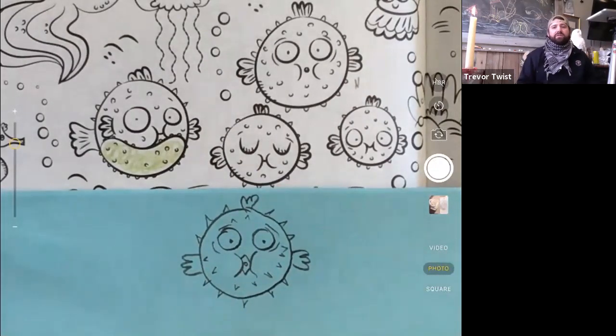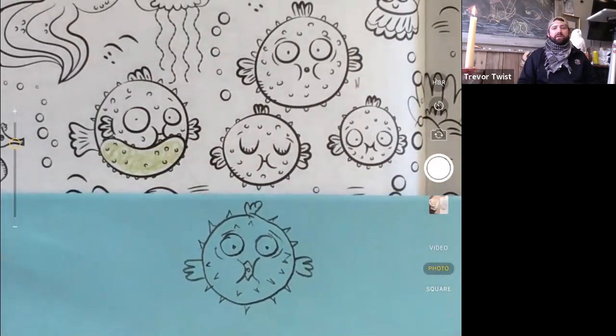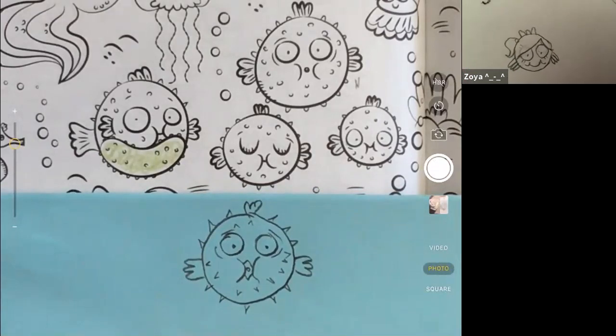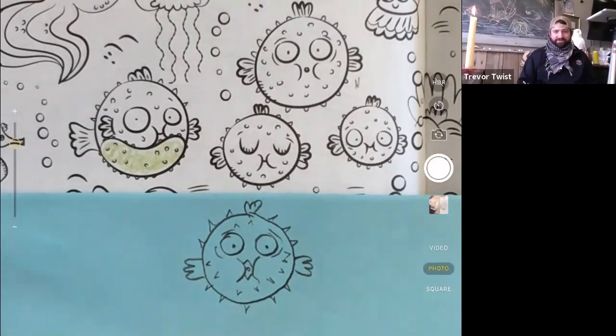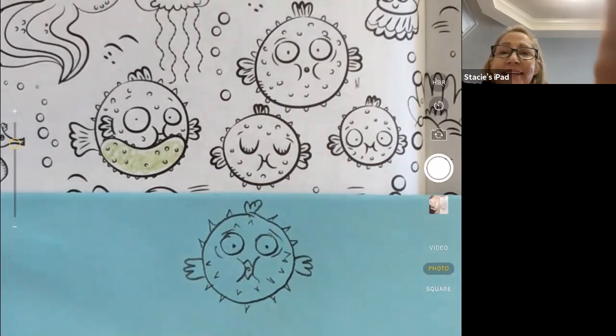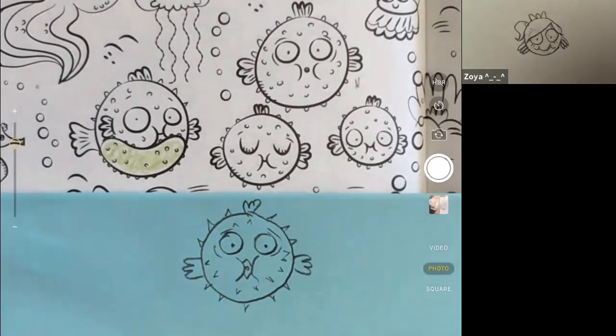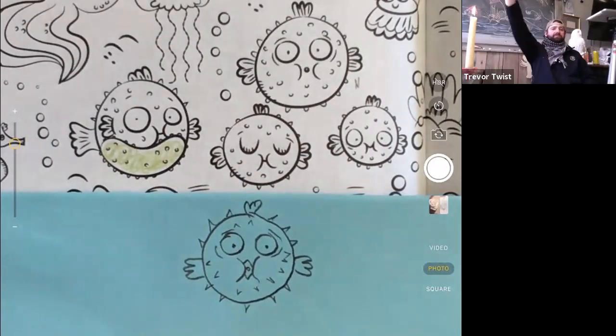Oh my gosh, the hair is so cute. Who's ever seen a pufferfish with a ponytail? I know. Oh my goodness. We all have now. Congrats. Hold that nice and still. That's so cute.